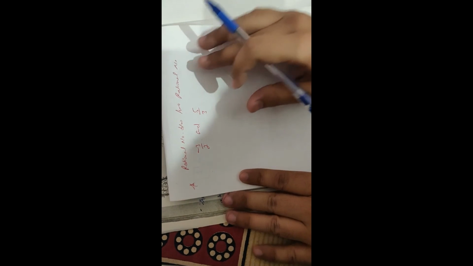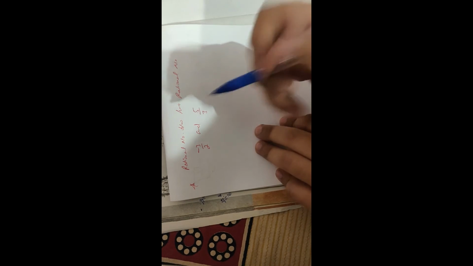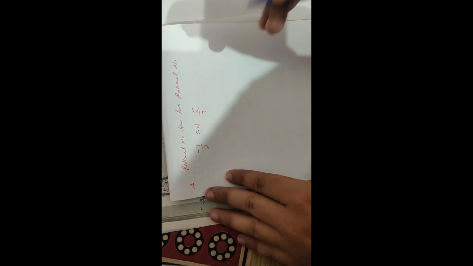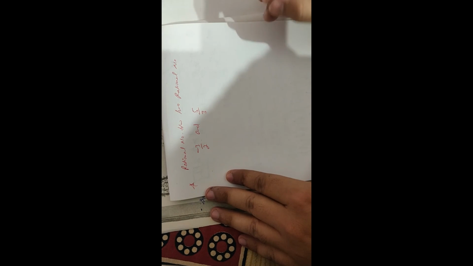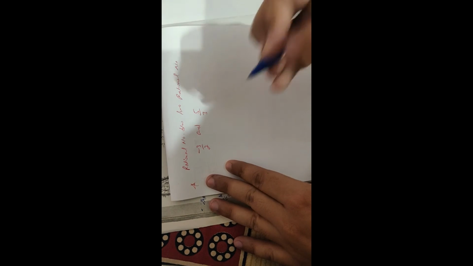Now just focus on only the steps. If you get the steps, you can solve any question related to this topic, rational numbers between two rational numbers, and you can also find as many numbers as you want, not just 2, not just 10. You can find 100 rational numbers between these two rational numbers.